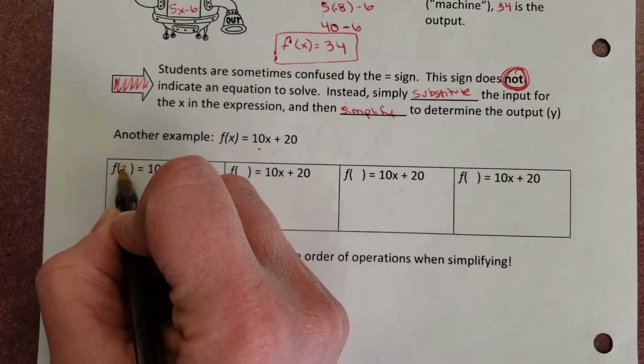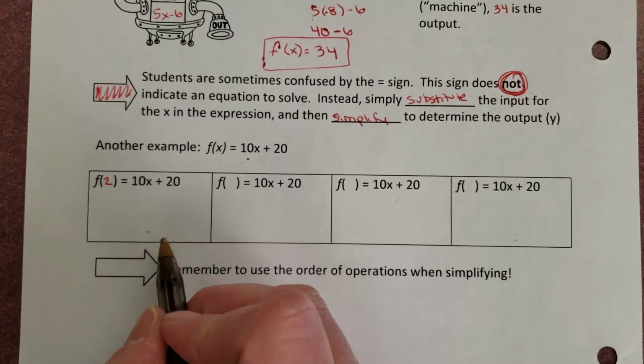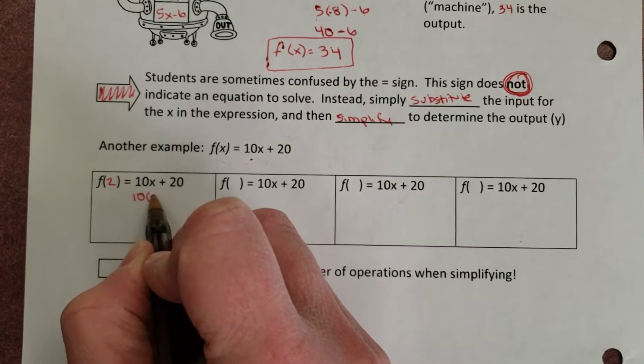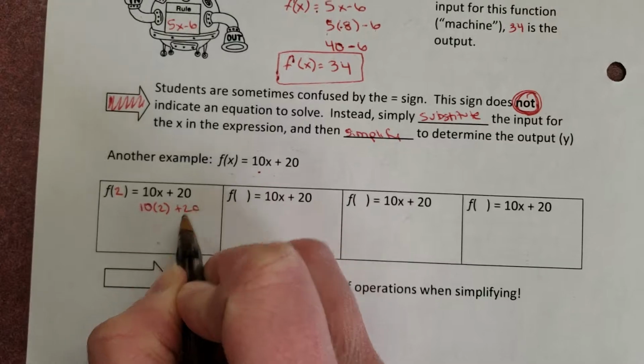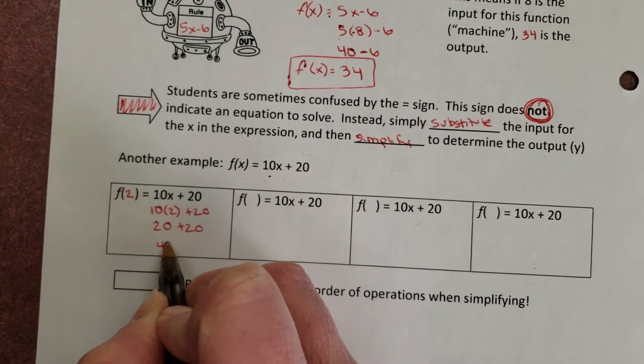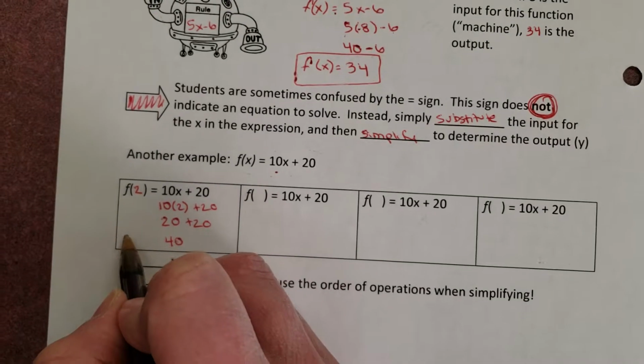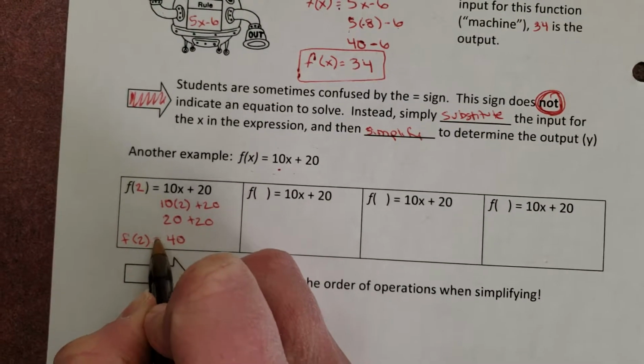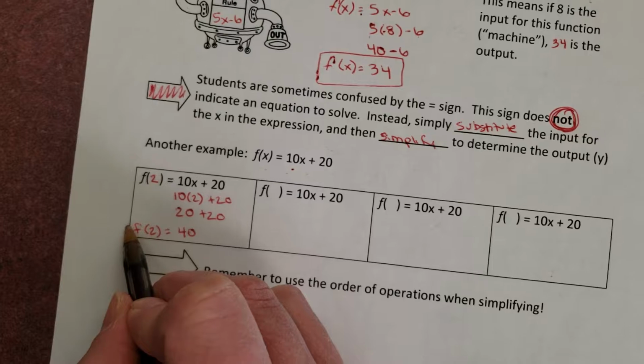Let's say I wanted to find f of 2. So instead of 10x, I have 10 2's and 20. 10 2's is 20, and another 20 is 40. So I just found that f of 2 equals 40. That's my final solution.